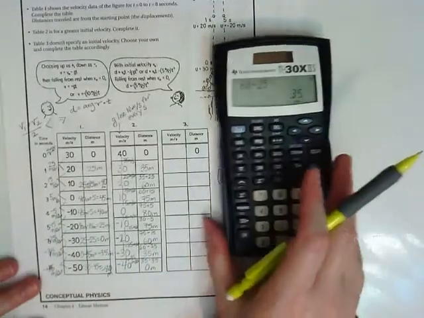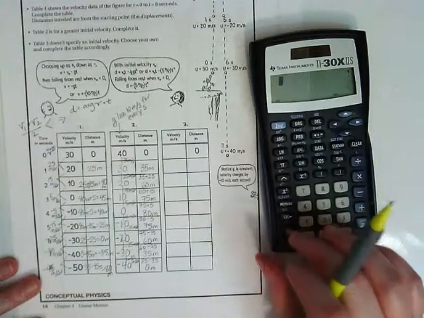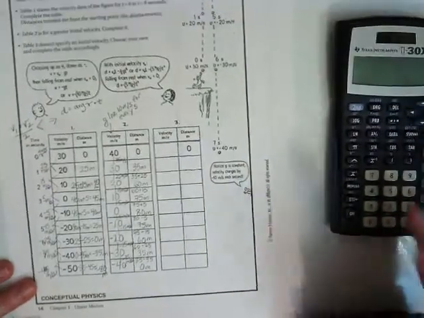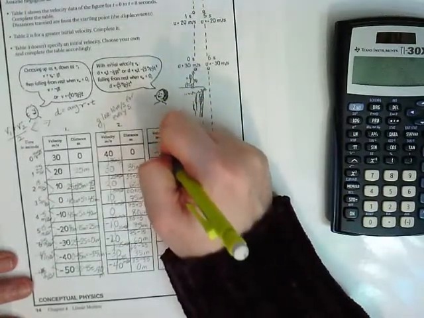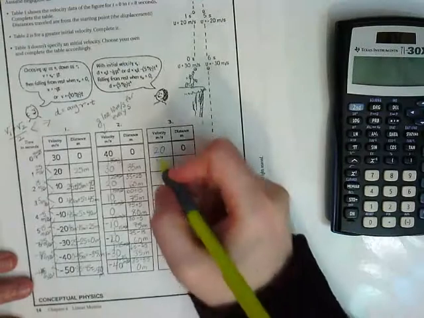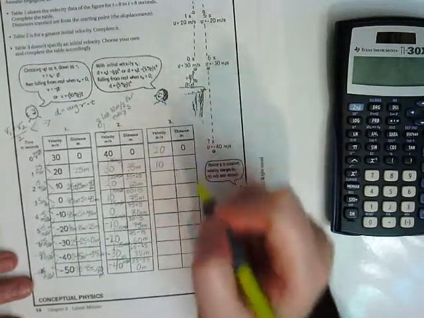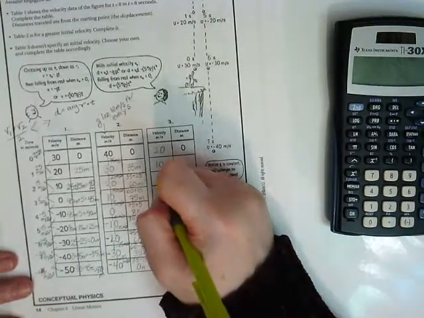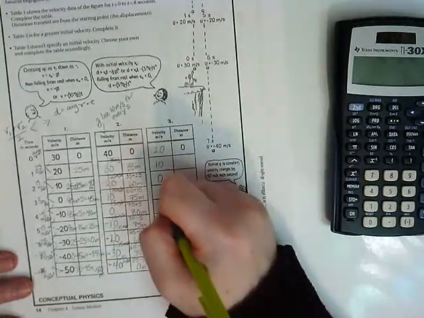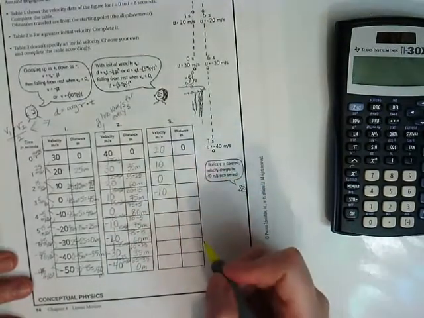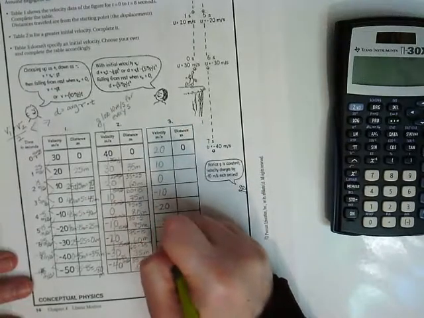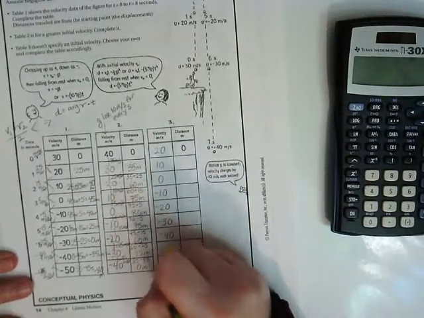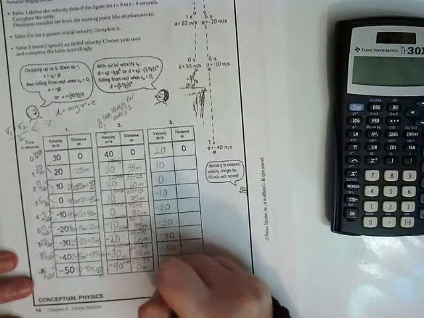So for number 3, you can pick whatever you would like for a number. I'm going to use, let's do 20. That's in between this, right? So then it's going to be going 10, 0, negative 10, because it'll be falling down, negative 20, negative 30, negative 40, negative 50, and negative 60.